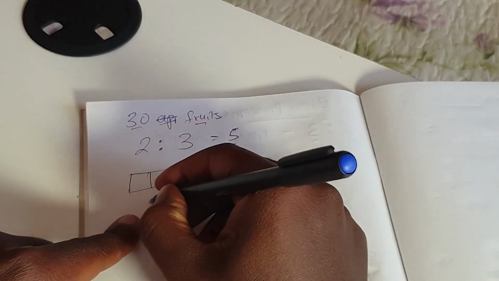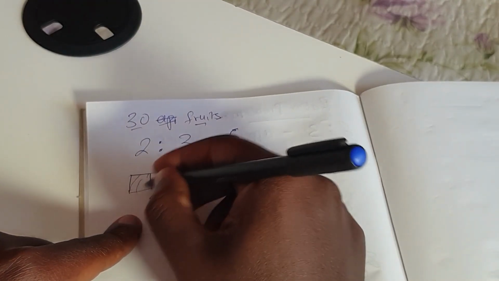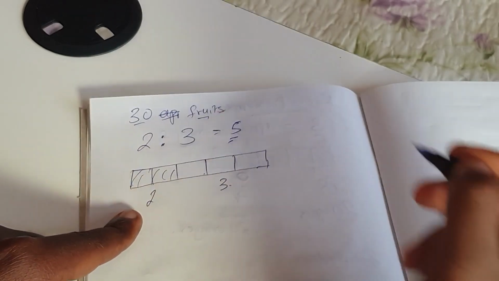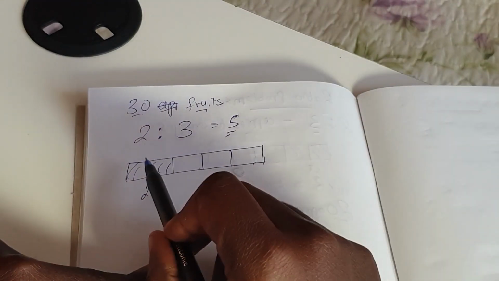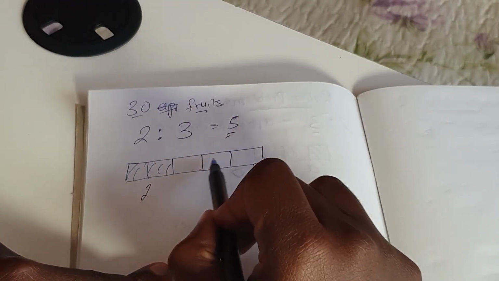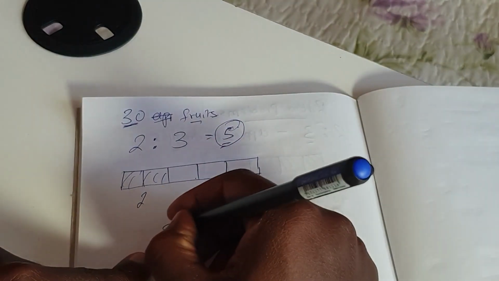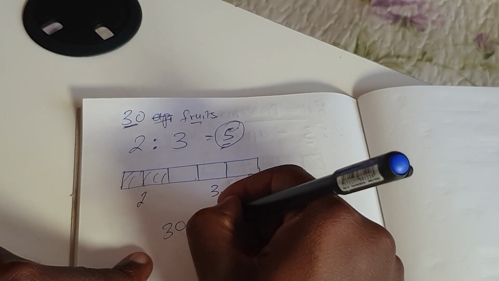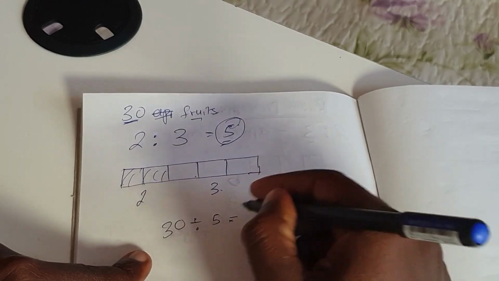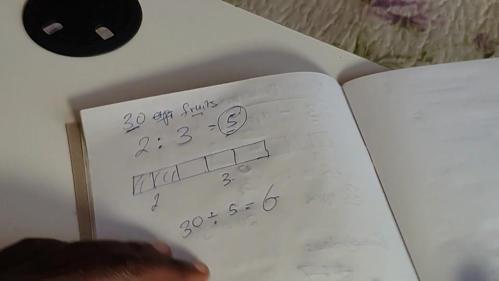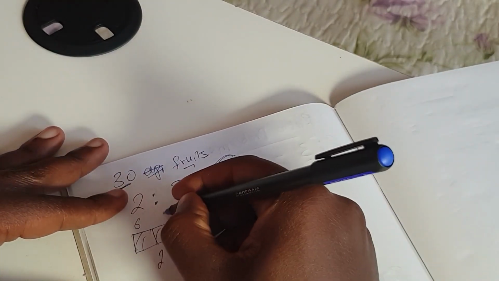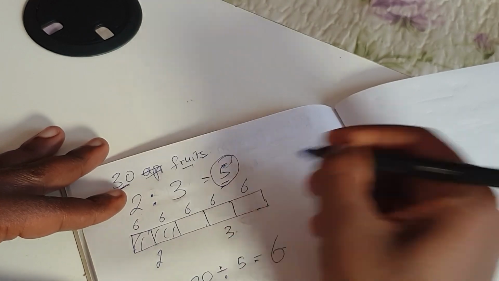And then we know that you're told to share in the ratio of 2:3. But remember, all these units are the same, they are equal. So in total, you're sharing 30 among 5 units. It's 30 divided by 5, and you get 6. That means each unit will get 6 fruits.